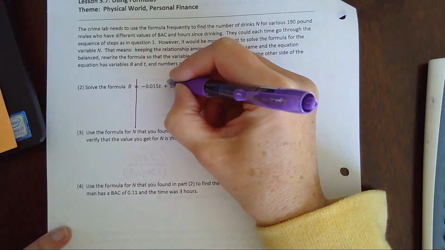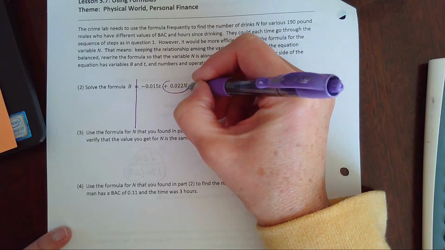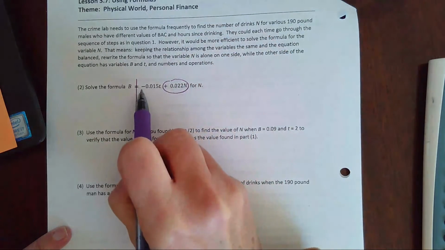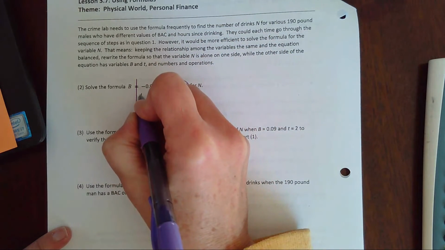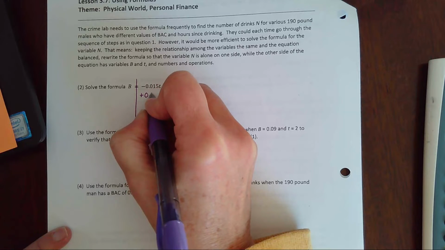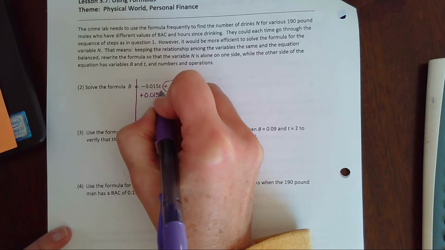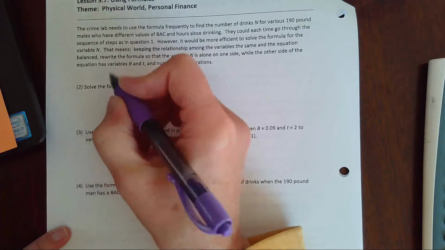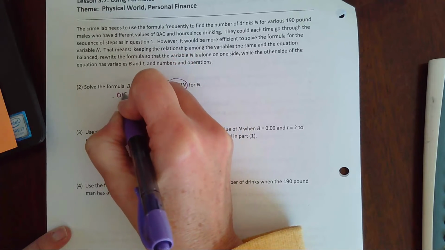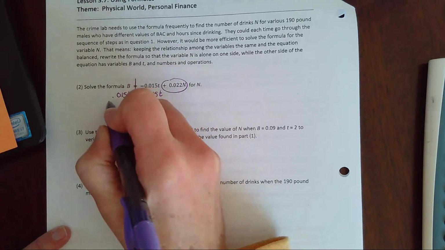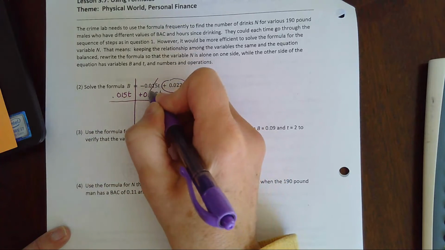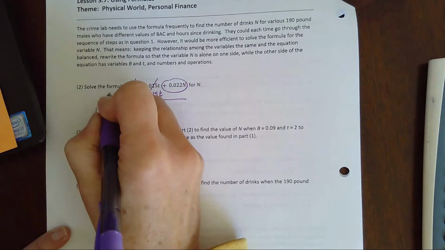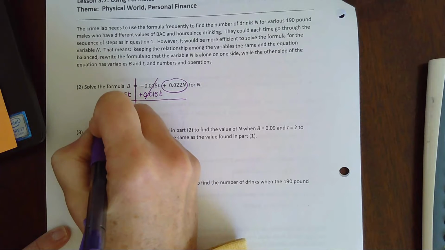So this is the equation that has n, or the term that has the n in it. So to undo a negative, I add that to both sides. Now remember, we can't simplify anything. We can't combine b's and t's. So it just looks like this.